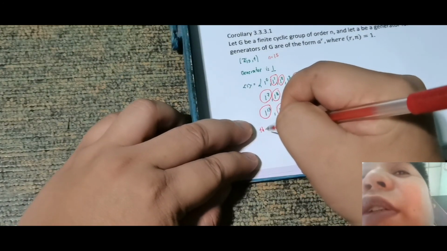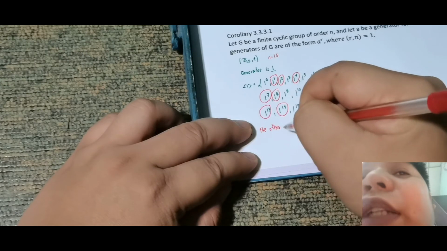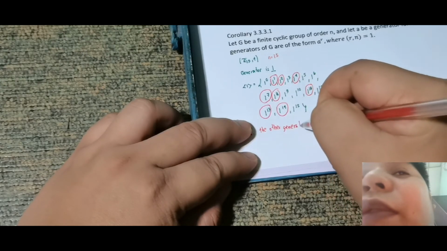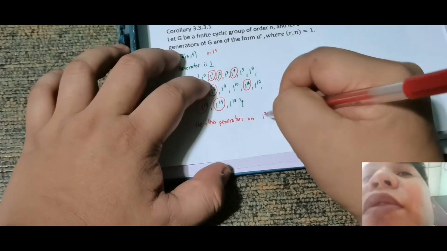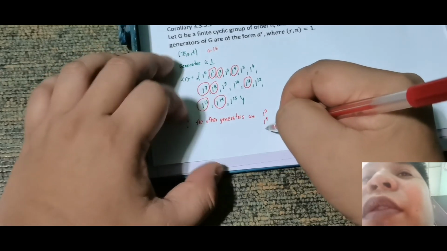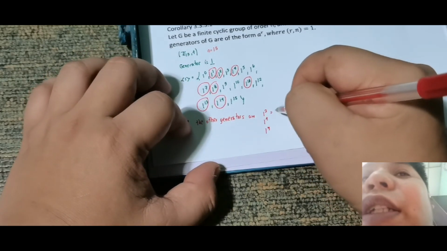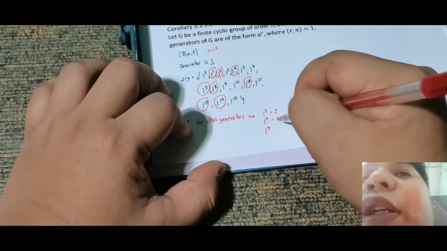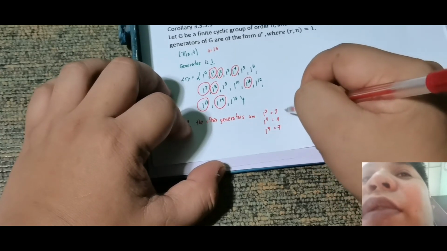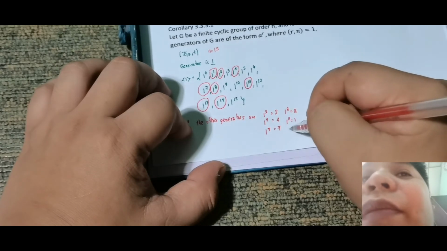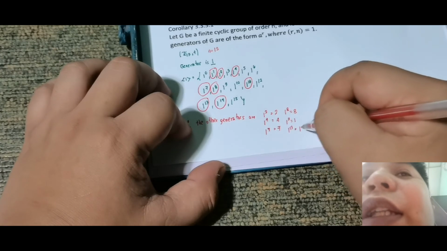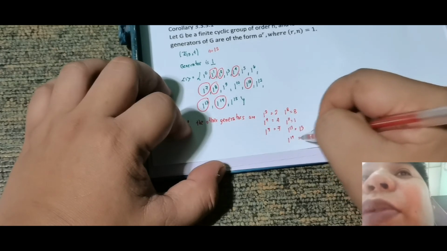Okay, now, therefore, the other generators are in the form, syempre di ko na kunin 1 raised to 1 kasi 1 raised to 1 is 1. So kunin ko na si 1 raised to 2, 1 raised to 4, 1 raised to 7. So 1 raised to 2 is 2, 1 raised to 4 is 4, 1 raised to 7 is 7, 1 raised to 8 is 8, 1 raised to 11 is 11, 1 raised to 13 is 13, and 1 raised to 14 is 14.